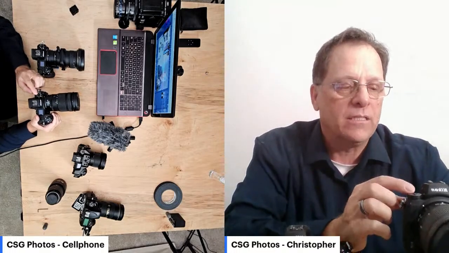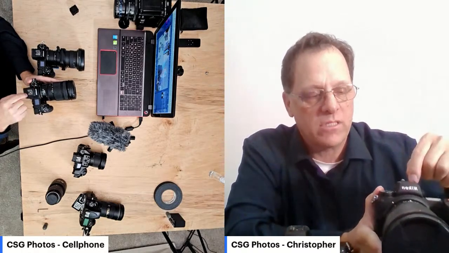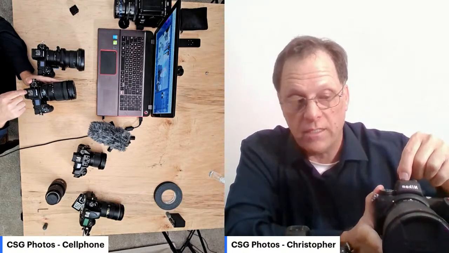The A is for aperture setting. We talked about aperture with that other big lens over there. In the aperture setting, you get to choose how wide that hole is inside the lens. And then the camera decides what the proper shutter speed is so that the brightness of your image is proper.